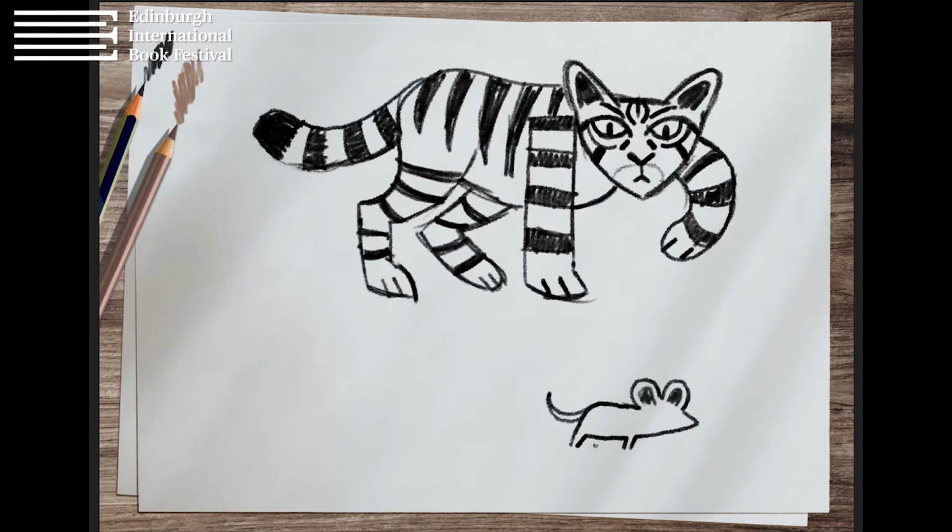It's got to have a tail as well. And it's got to have back legs. And an eye and a nose. So that's the mouse that the wildcat is looking at.